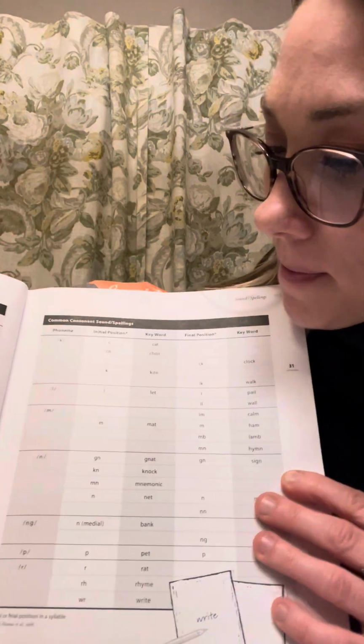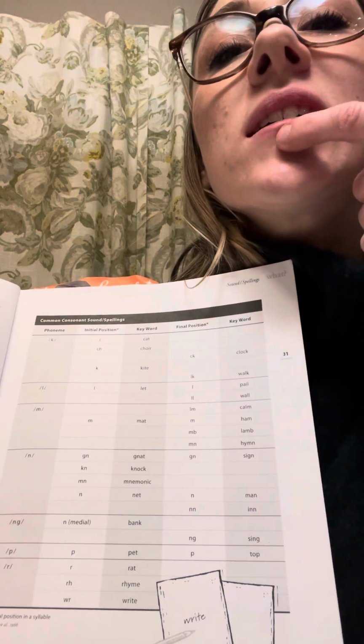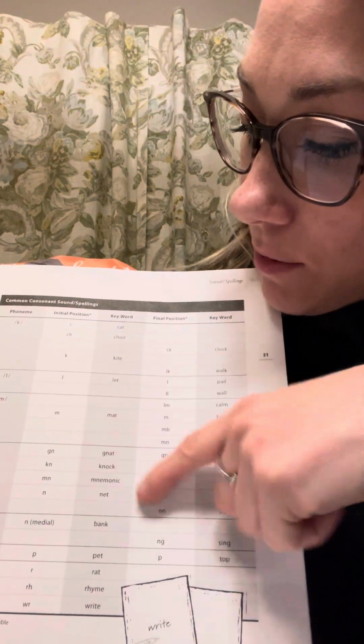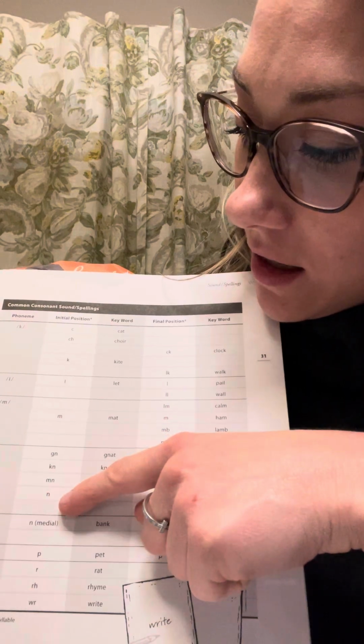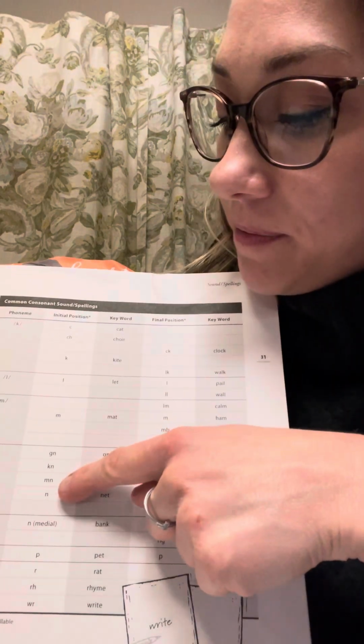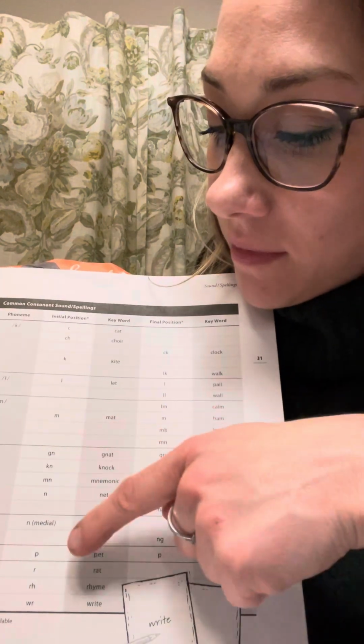For the letter M, my tongue goes to the top of my mouth inside. That is represented by the letter N, the grapheme N, or for MN, or KN, or GN, right here.